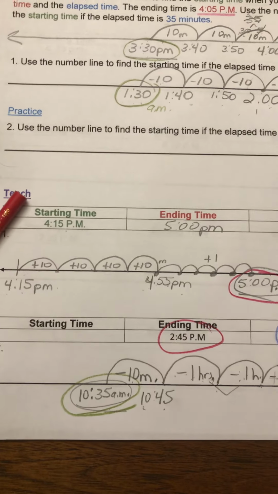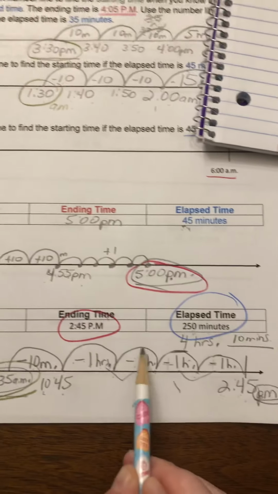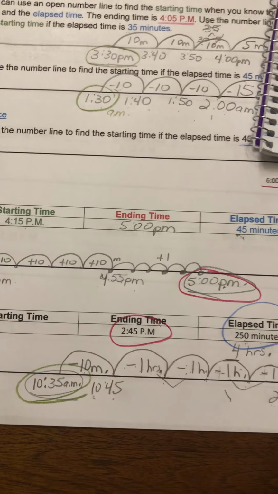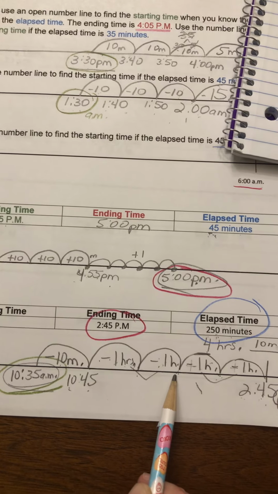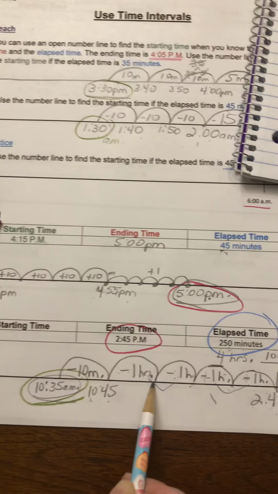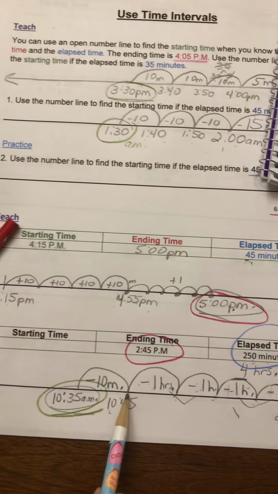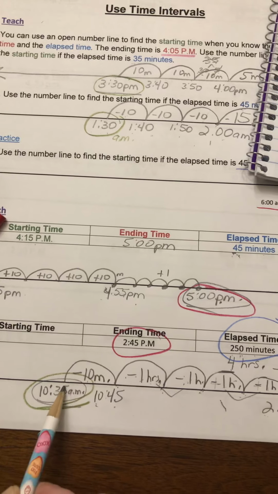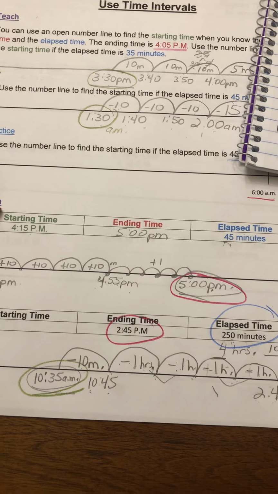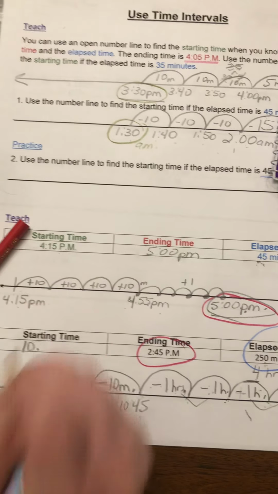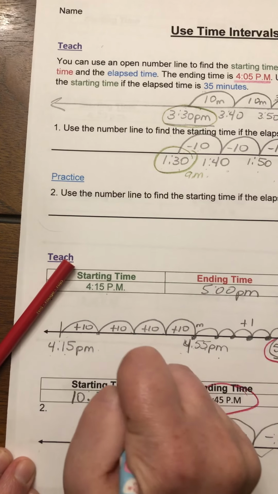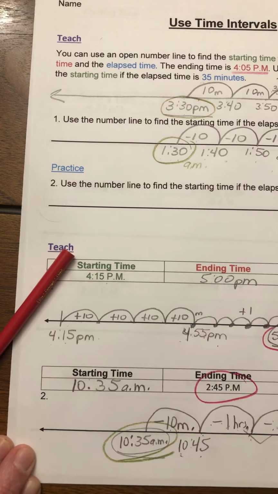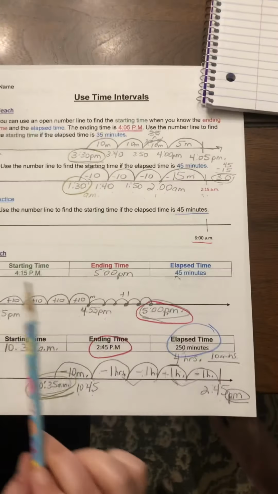I've double checked it all, moving back by my 1 hour, 2 hours, 3 hours, 4 hours, my 10 minutes. 2:45, 1:45, 12:45, 11:45, 10:45, going back by my 10 minutes would be 10:35. So I'm very confident that my final time would be 10:35 a.m. So this is our lesson on using time intervals.